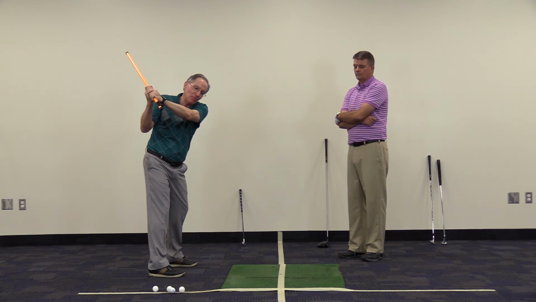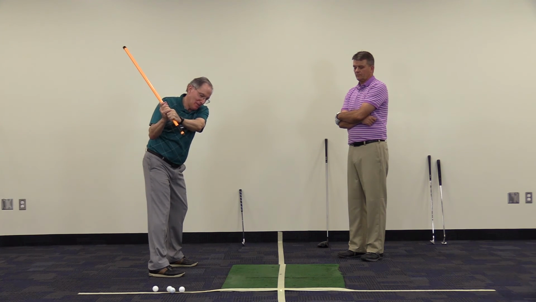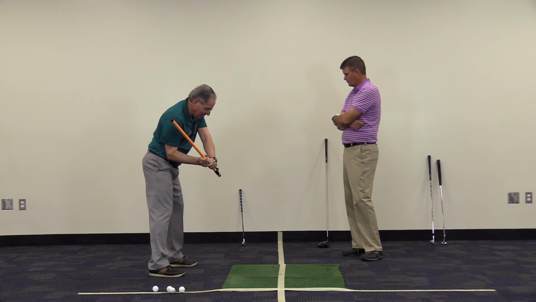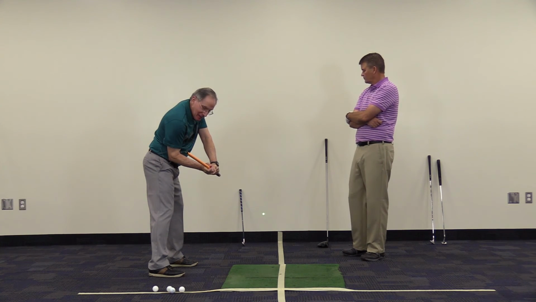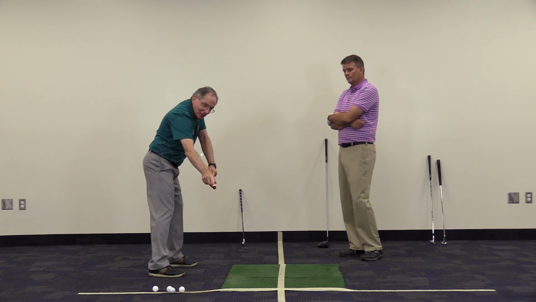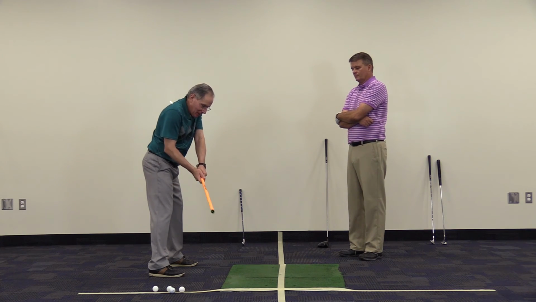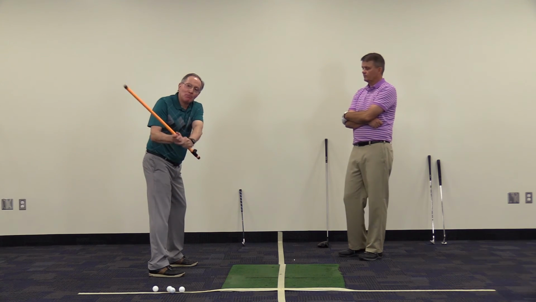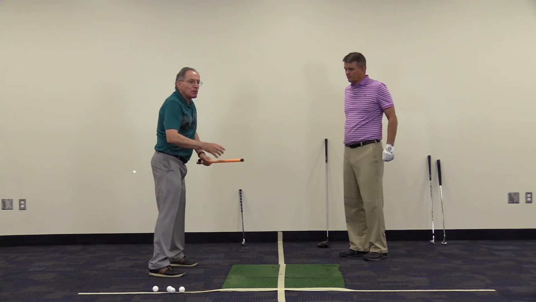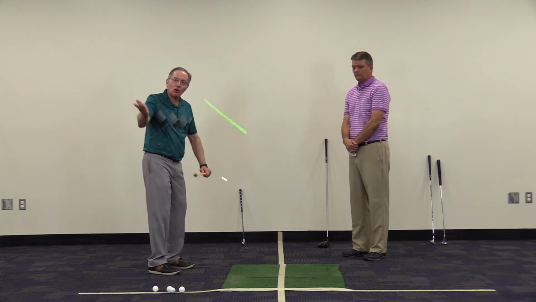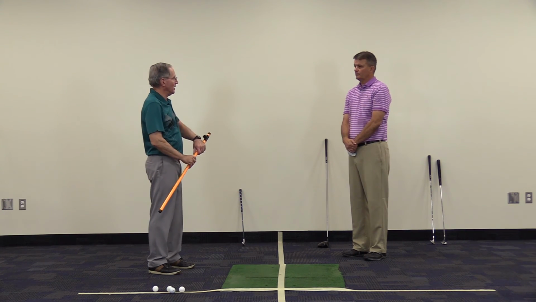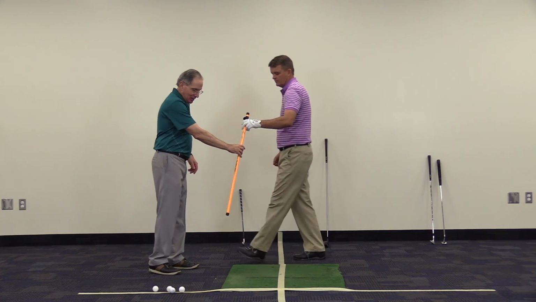And then if you want to be on plane in the downswing, notice how that light is pointing at the line, still pointing at the line. Now it's parallel. From here, this end is going to start pointing at the line into impact. So by practicing with this light, you can learn how to perform an on-plane swing in the backswing and the downswing. So go ahead and demonstrate it.